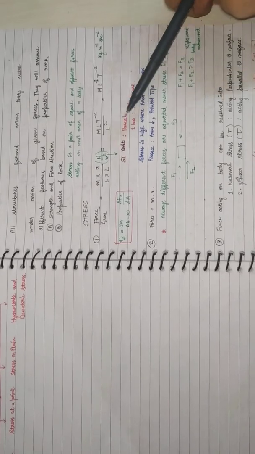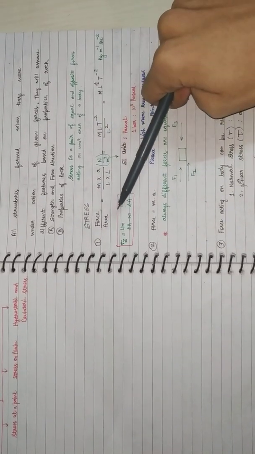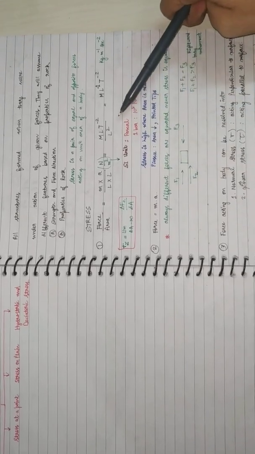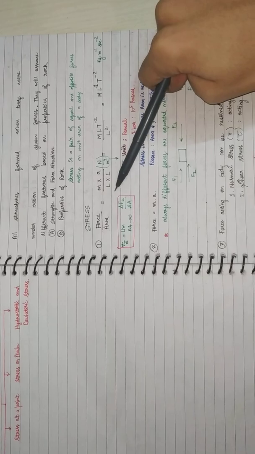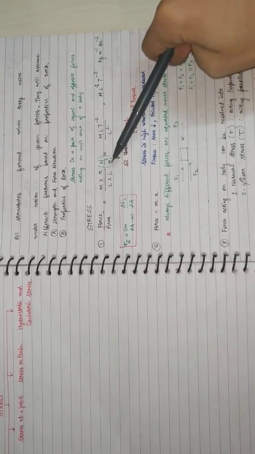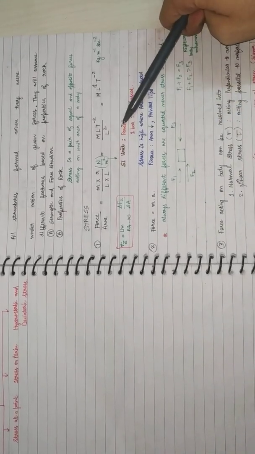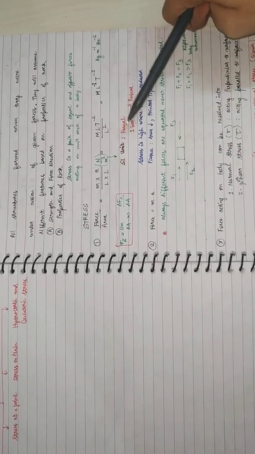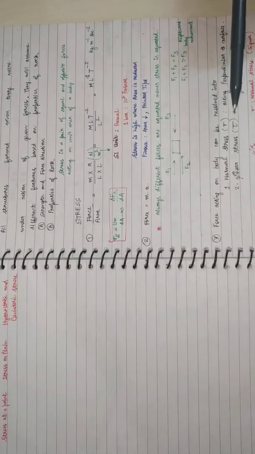Stress, which we defined as force upon area, has the unit of force, that is mass into acceleration, Newton, upon length squared, meter squared, which is Pascal. The SI unit is Pascal, and 1 bar equals 10 to the 5 Pascal.